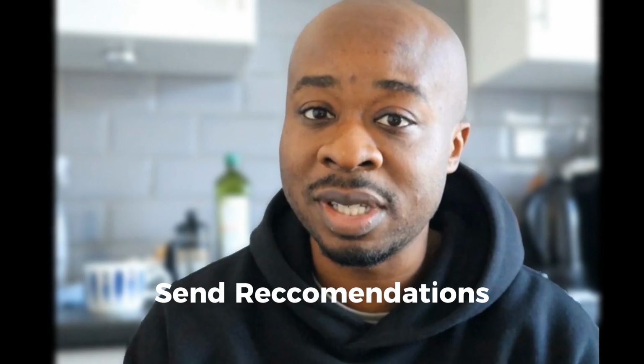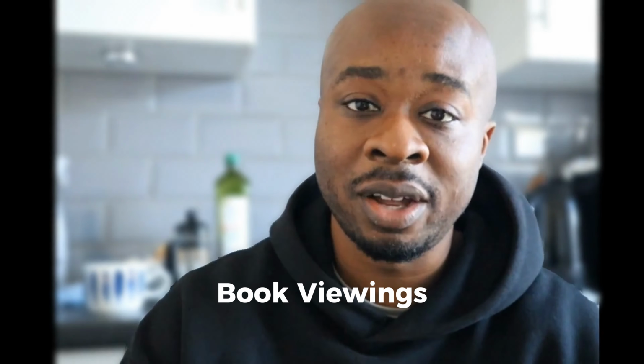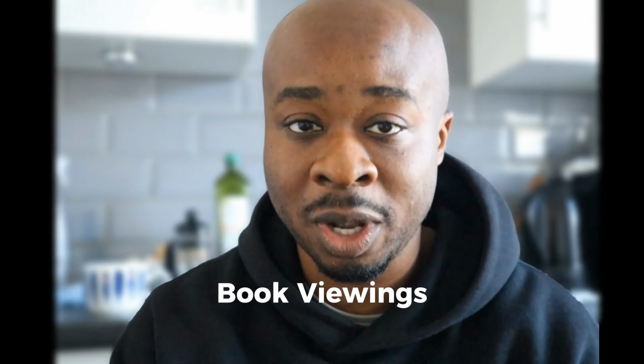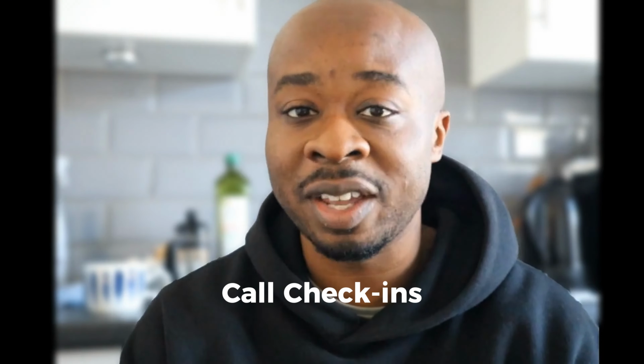This solution consists of 5 AI agents working together. It's able to send recommendations for houses. It's also able to book viewings for the properties as well. It also is able to do call-ins just to check if people are still attending those viewings, and it can handle social media posts. And on top of all that, we also have an automation to handle all of the documentation after the sale has been done.